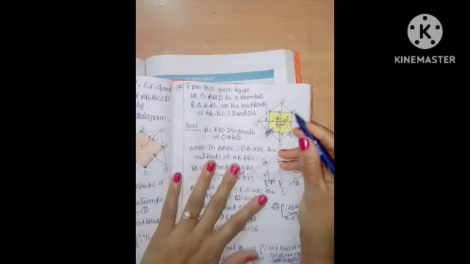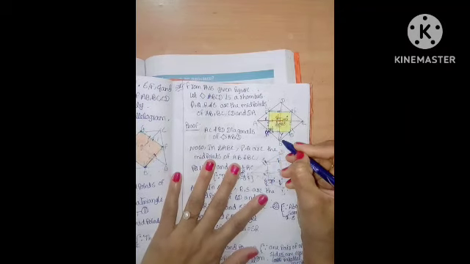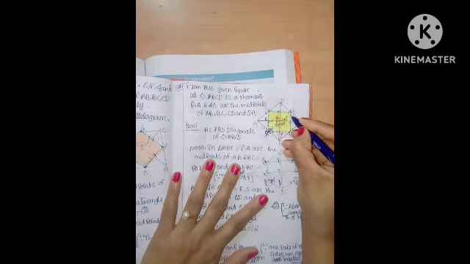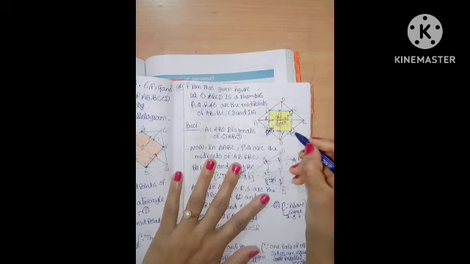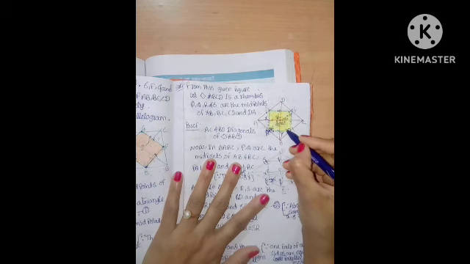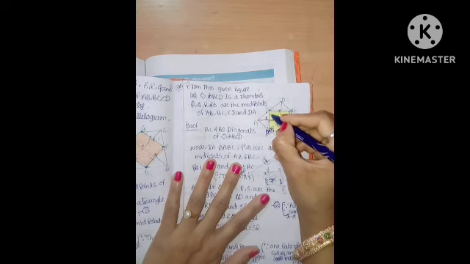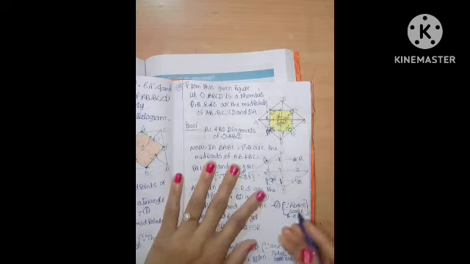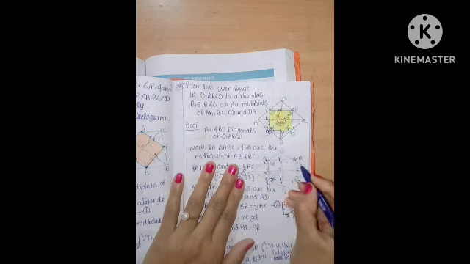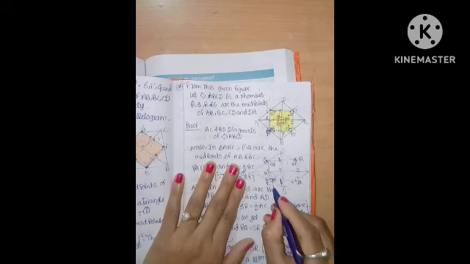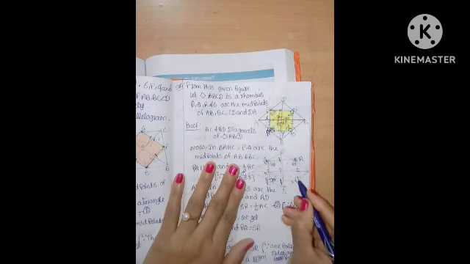What about the remaining two angles? In a parallelogram, opposite angles are equal. So what about angle R? Angle R is also 90 degrees. This is proved, and the opposite angle is also 90 degrees. Each angle is 90 degrees.